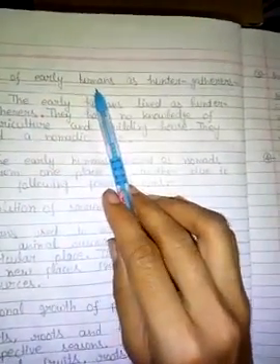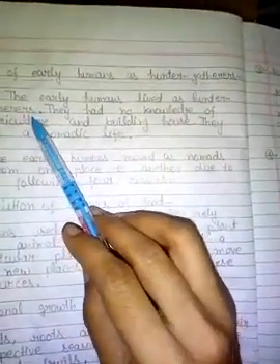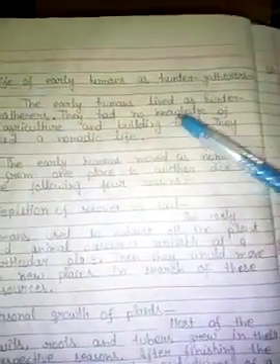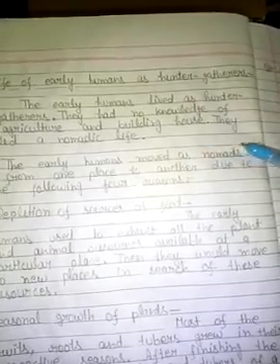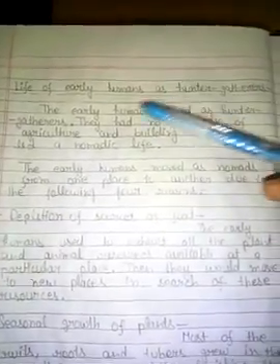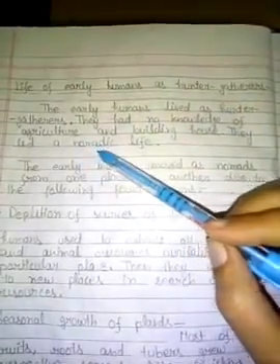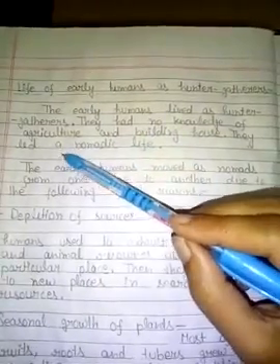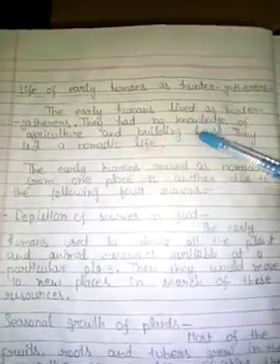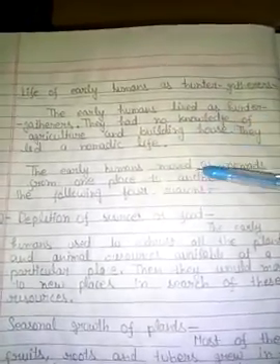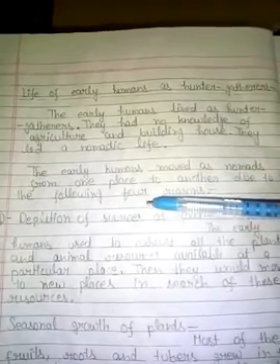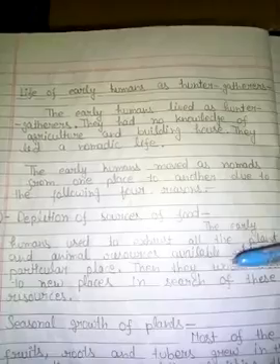Now, life of early humans as hunter-gatherers. The early humans lived as hunter-gatherers. They had no knowledge of agriculture and building houses. They lived a nomadic life. The early humans moved as nomads from one place to another due to the following four reasons.